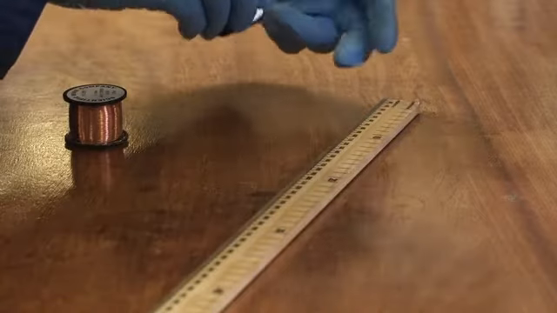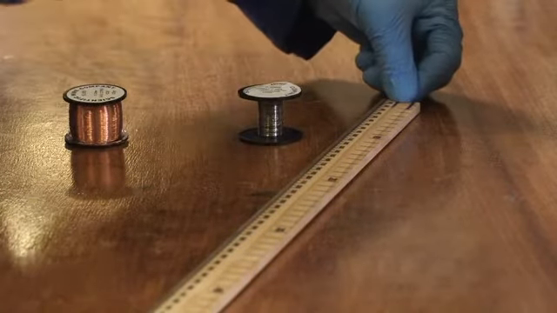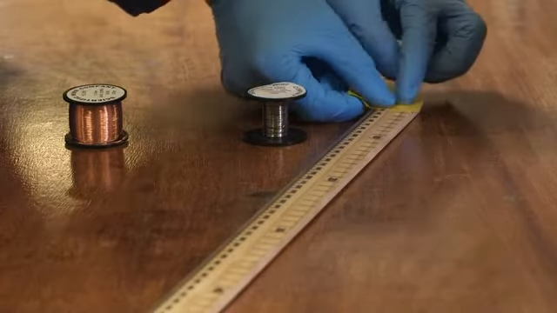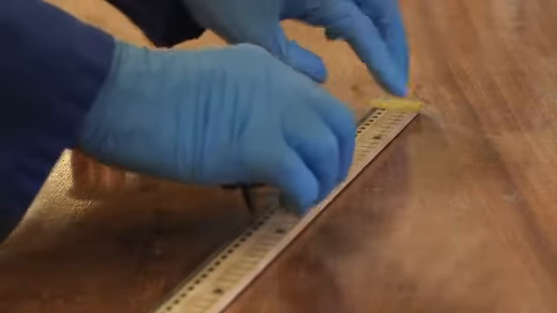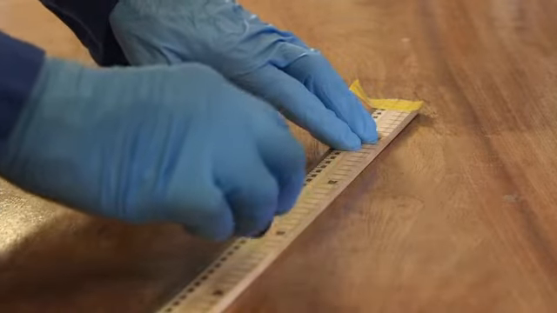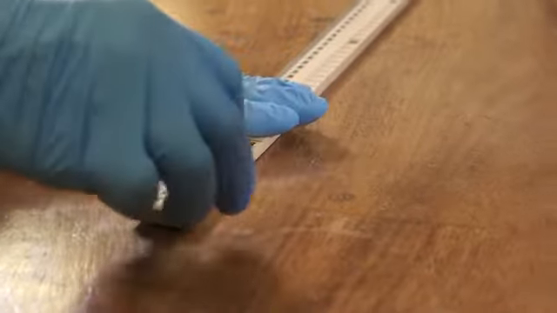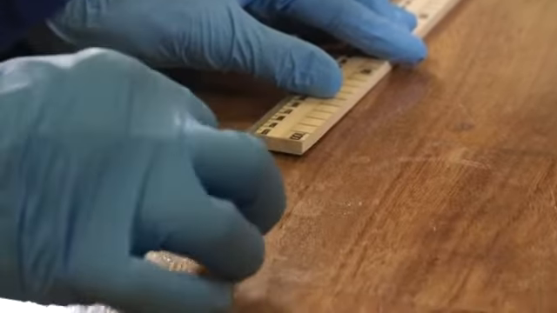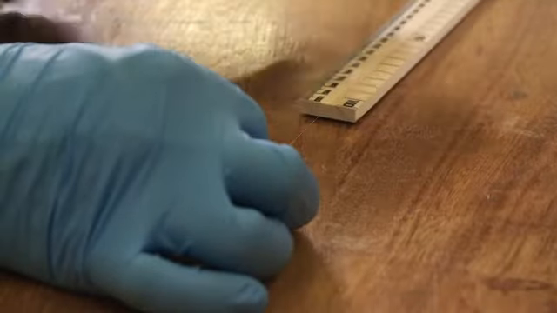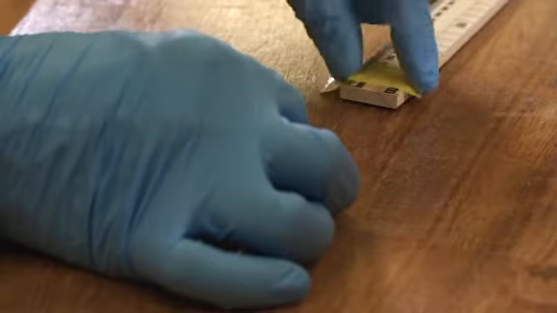It is important only to change one variable at a time. The first of these will be the wire length. A 110 cm length of 0.32 mm copper nickel wire is measured and cut. The wire is attached to the meter rule using tape. It should be straight with no twists, knots or bends.